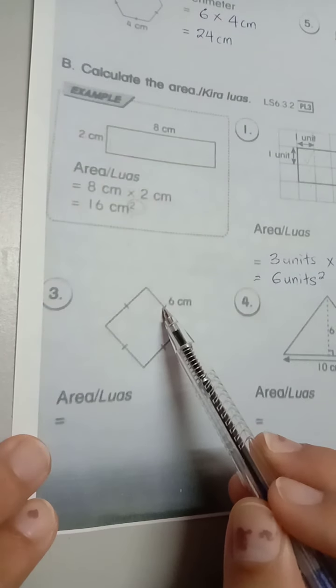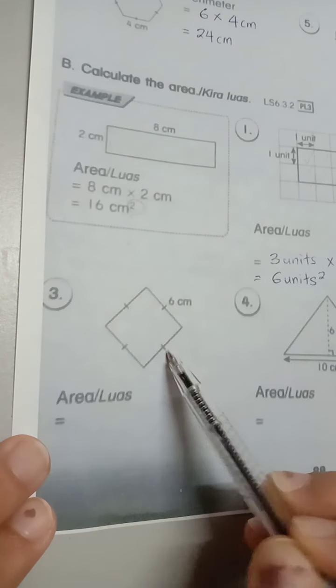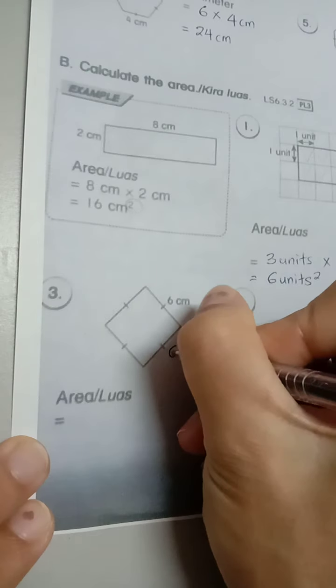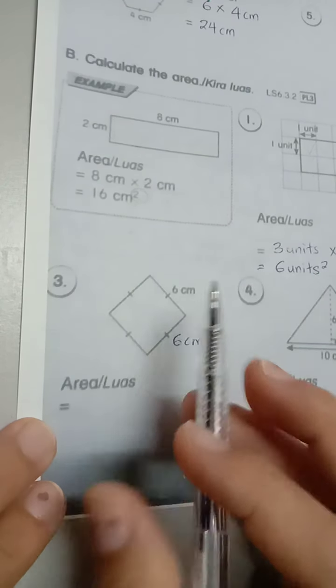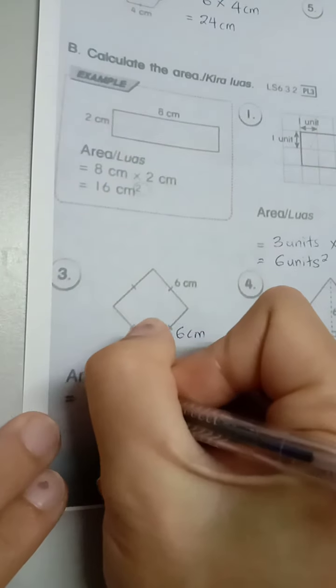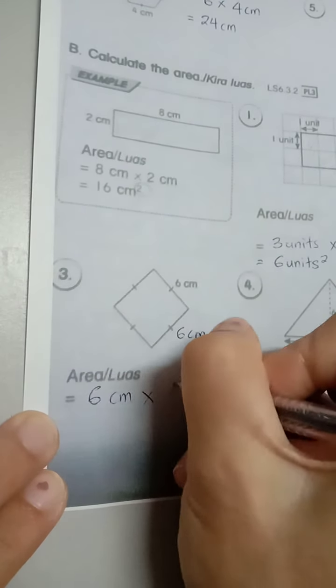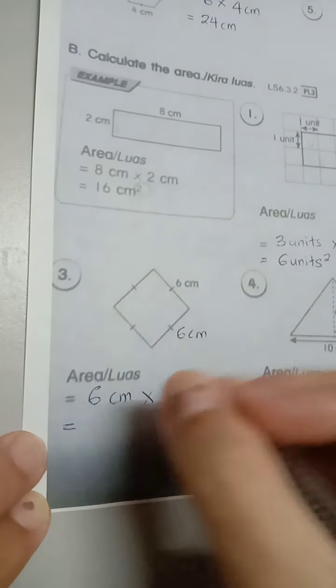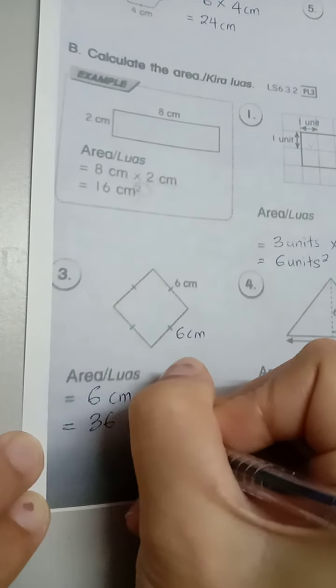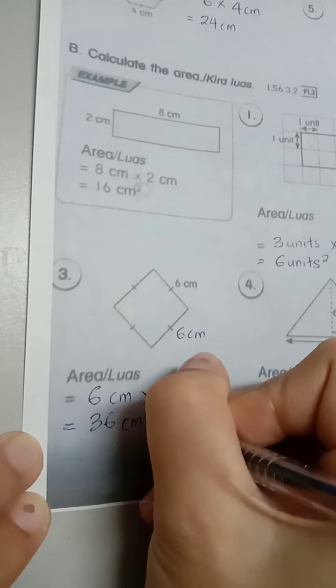So if this is 6 centimeters, then here should be 6 centimeters as well. So the area of this square is 6 centimeters times 6 centimeters. 6 times 6 is 36. So the answer is 36 centimeters squared.